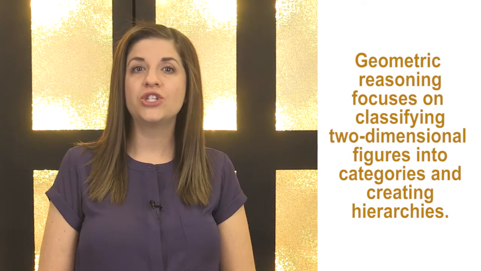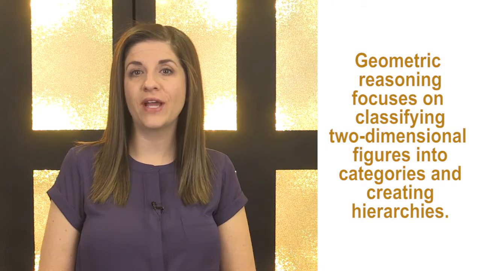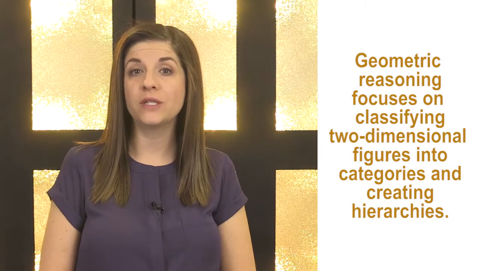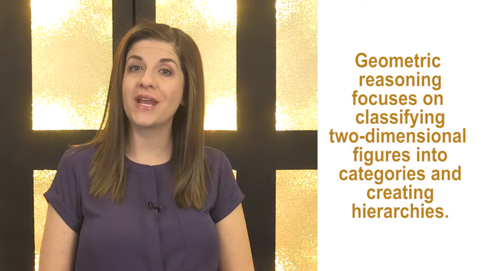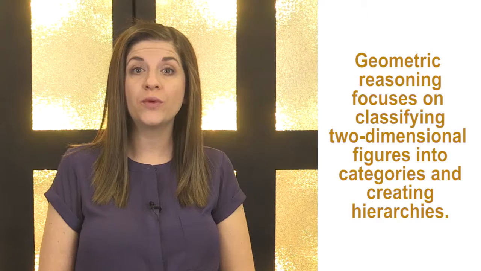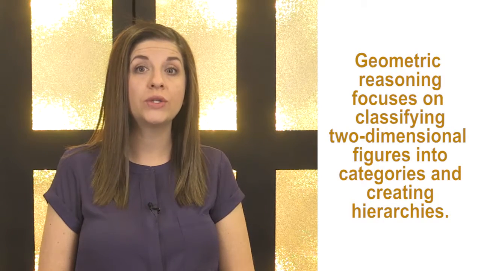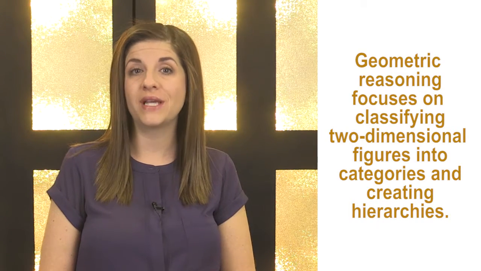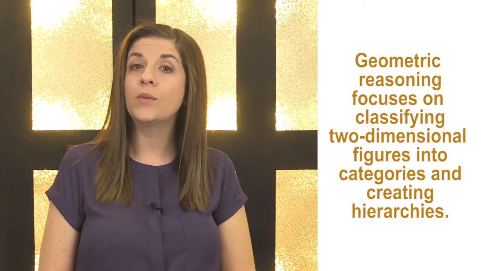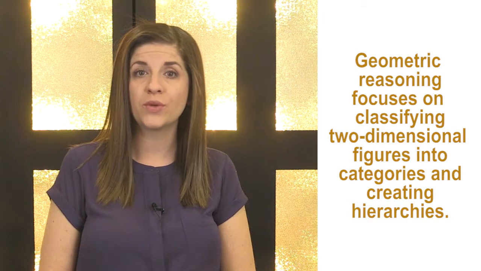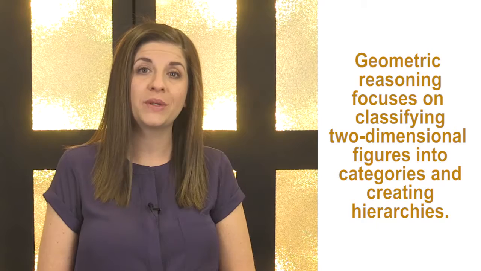In 5th grade, geometric reasoning focuses on classifying two-dimensional figures into categories based on their properties and creating hierarchies. Students will move from categorizing a shape based on what it looks like to categorizing it based on its attributes. This is an important concept and should not be rushed through. Students need time to build the connections.